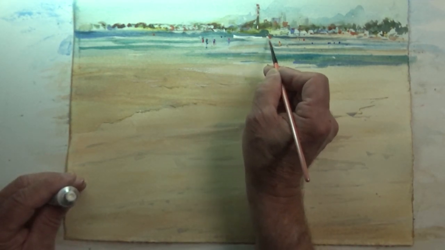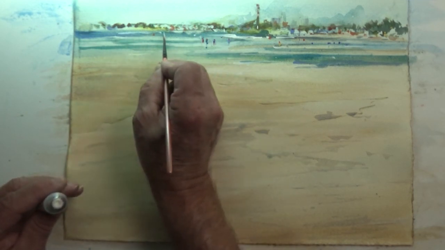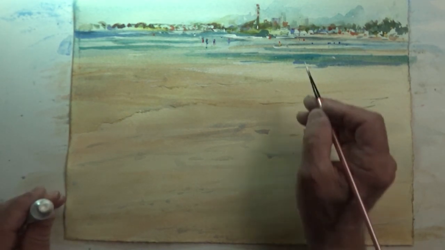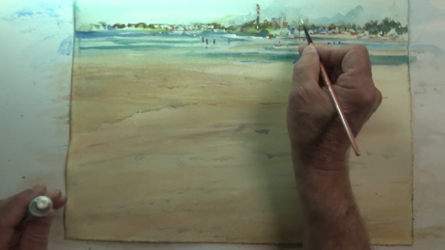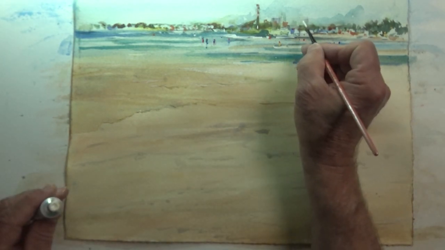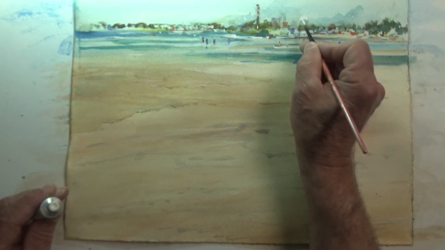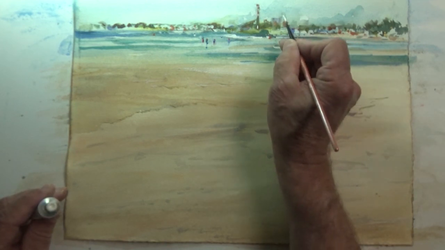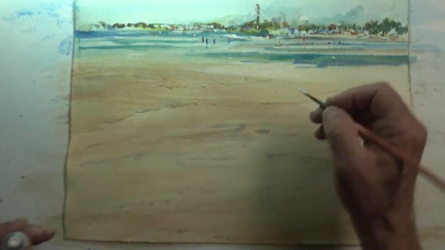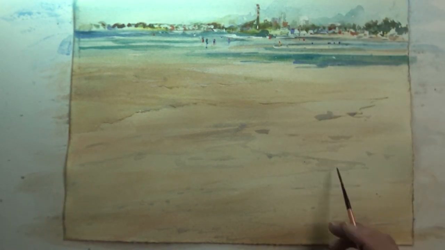I should have left this alone, but I didn't, so it's just a way back. And this little water tower here has a white cap on it, maybe something here. All right, close enough. I'm overdoing it.